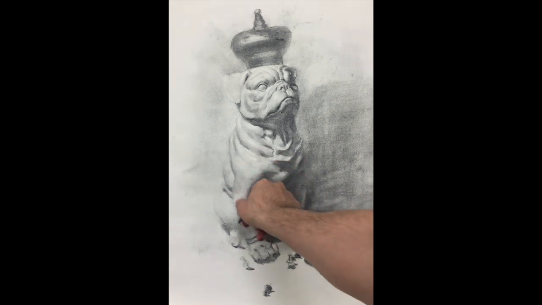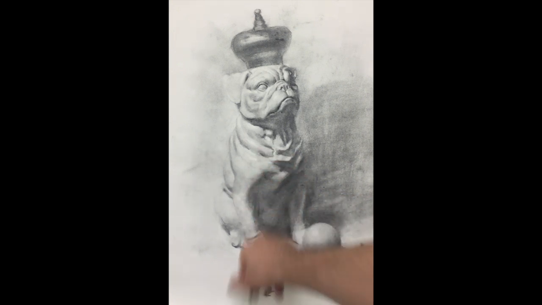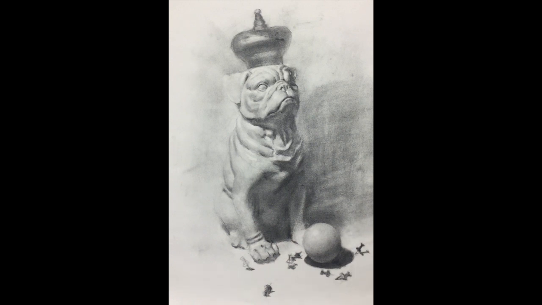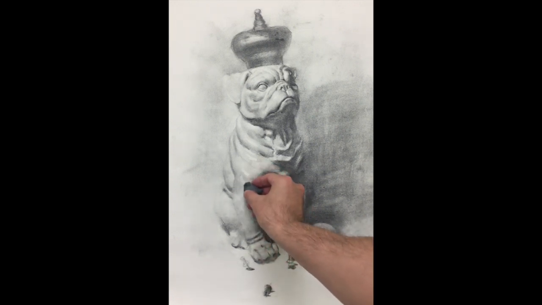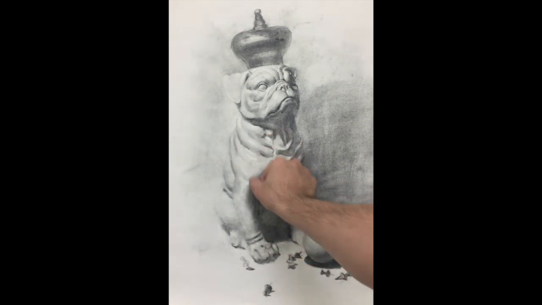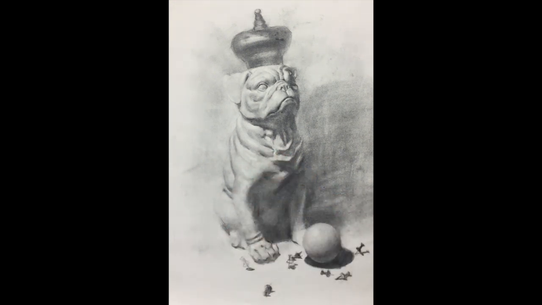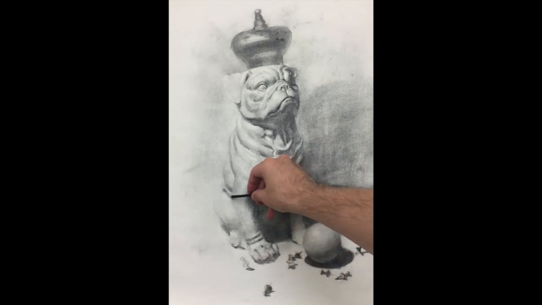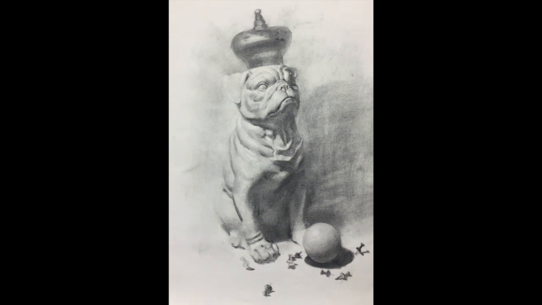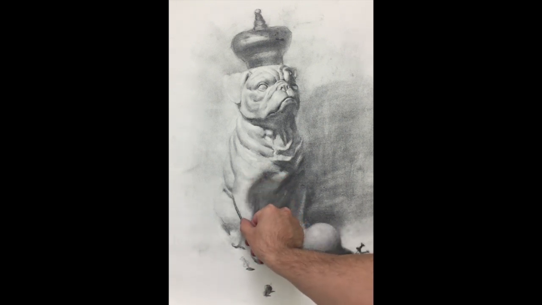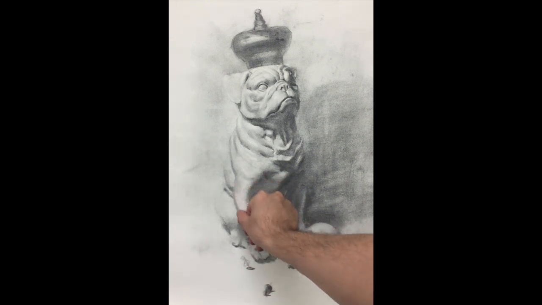So I'm trying to find the structure and the tones, and also the movement of the highlight from earlier.